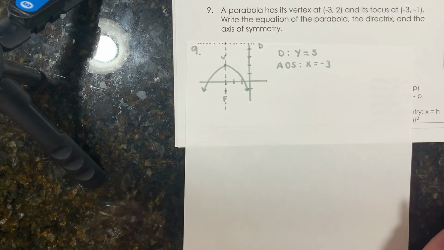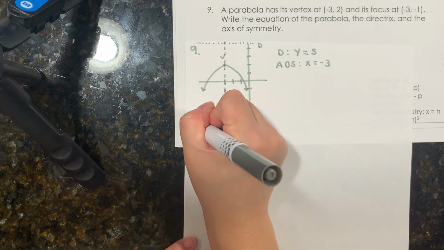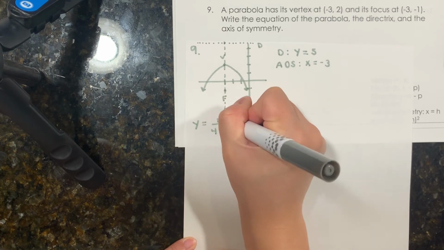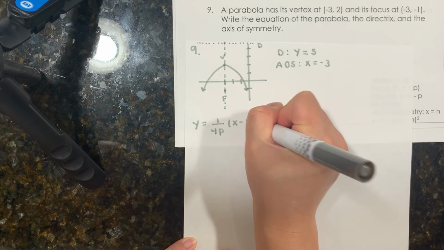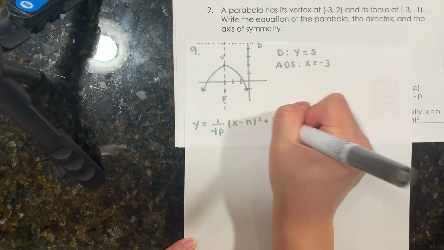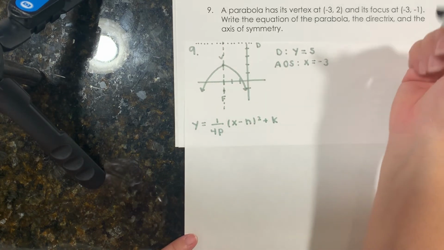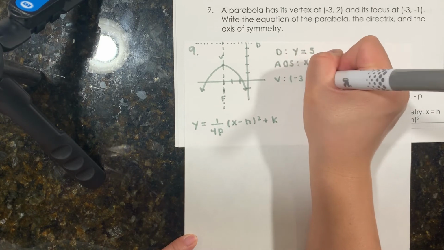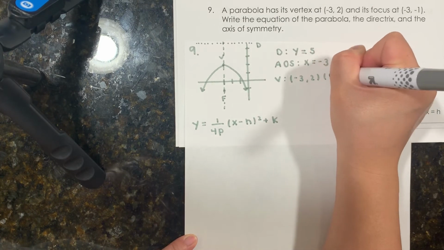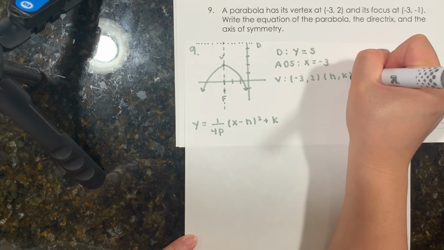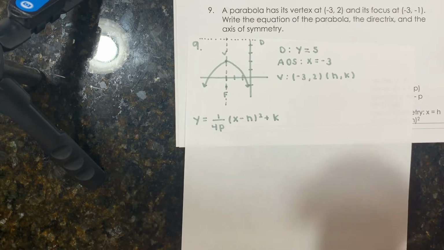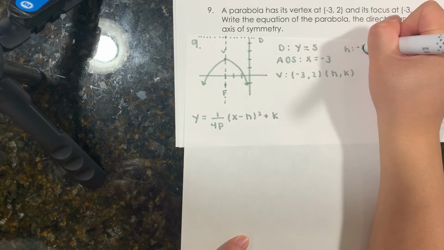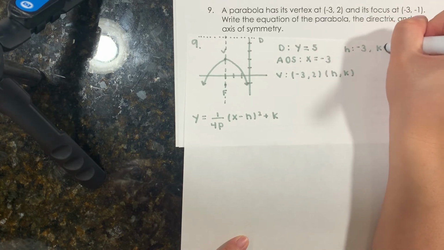So far I have the directrix and the axis of symmetry. Now I just need the equation of the parabola. And that's always going to be y = 1/(4p) times (x - h) squared plus k. So my vertex that they give us is (-3, 2), and those variables are h, k. So that means I know that my h is going to be -3 and my k is going to be 2.